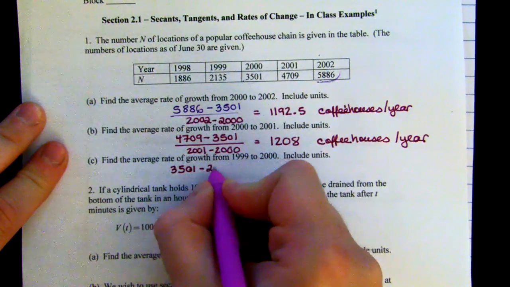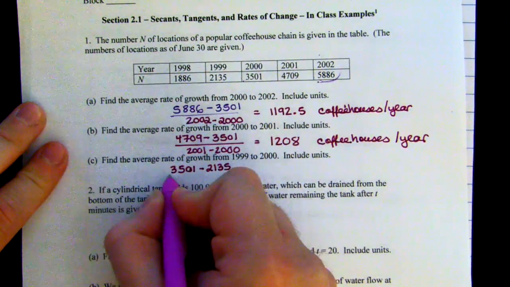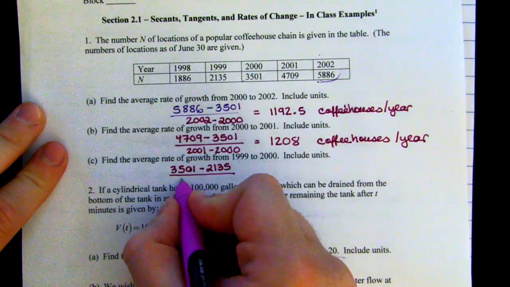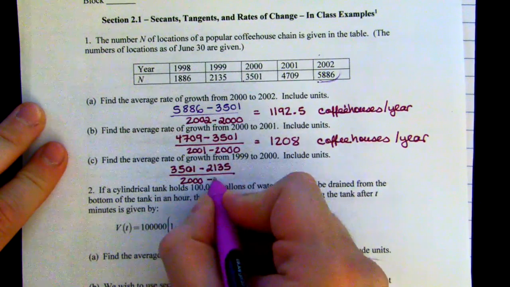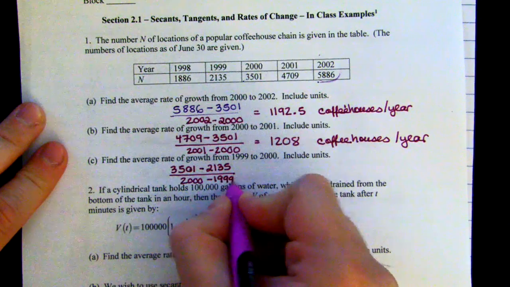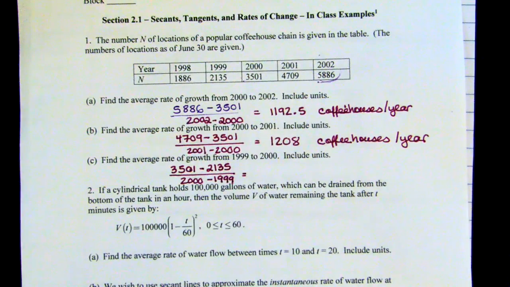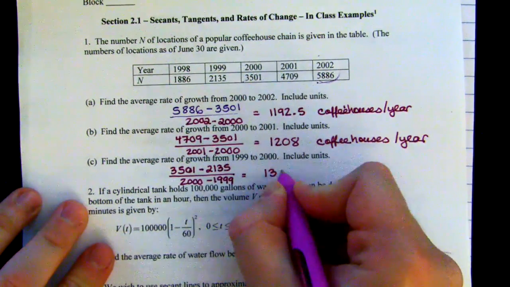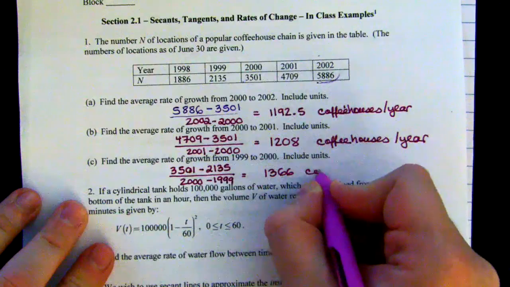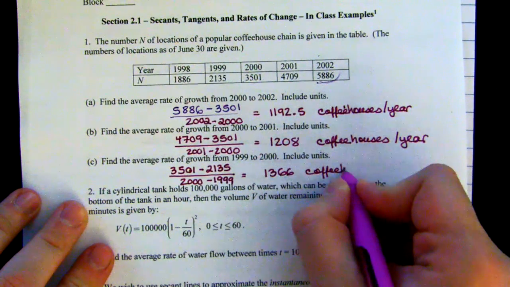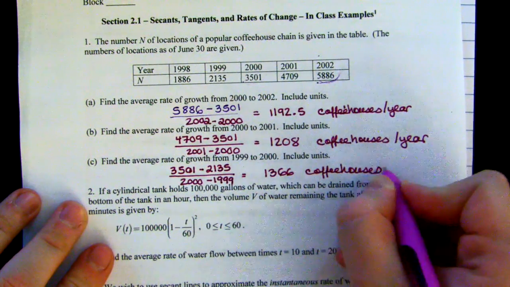3,501 minus 2,135 over 2,000 minus 1,999. I'm going to go to the calculator. 3,501 minus 2,135 divided by 1 gives me 1,366 coffee houses per year.